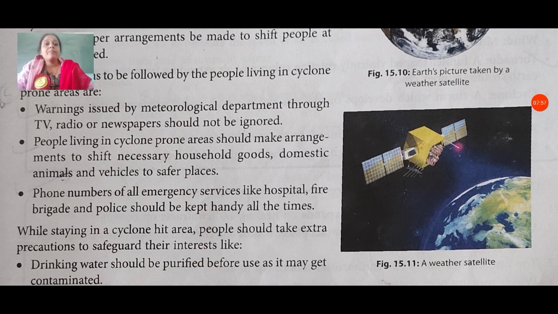Warnings issued by the meteorological department through TV, radio, and newspaper should not be ignored. So people who live in cyclone areas should not ignore the news which they get from the meteorological department on TV, on radio, or in newspaper. People living in cyclone prone areas should make arrangements to shift necessary household goods, domestic animals, and vehicles to safer places. Phone numbers of all emergency services like hospital, fire brigade, and police should be kept handy at all times.